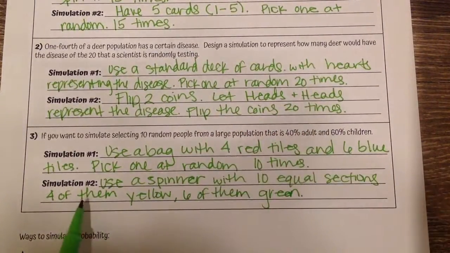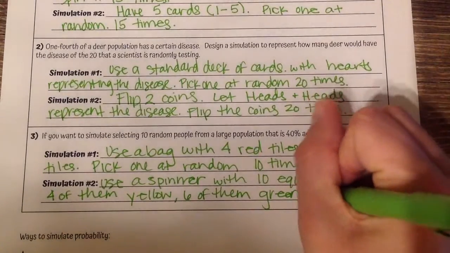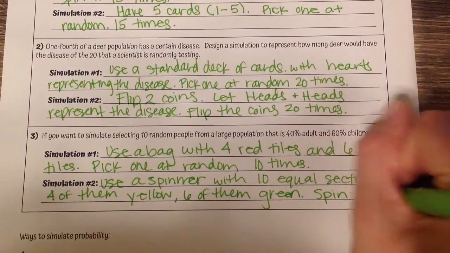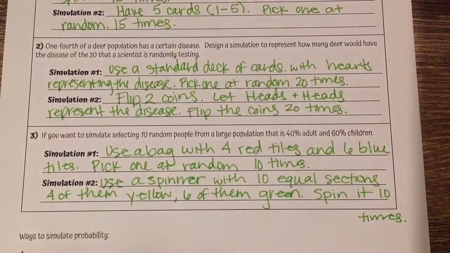The 4 yellow represent the adults, 6 green represent the children. Spin it 10 times to represent the 10 random people from the population.